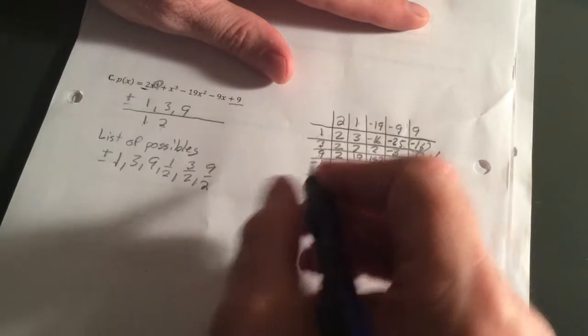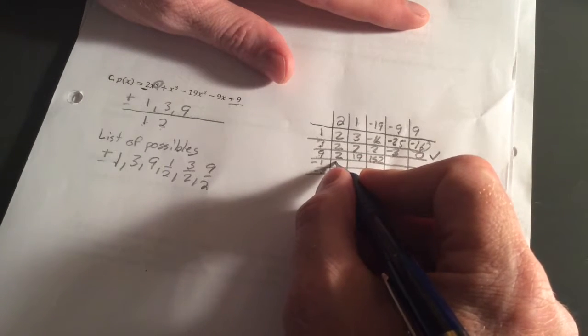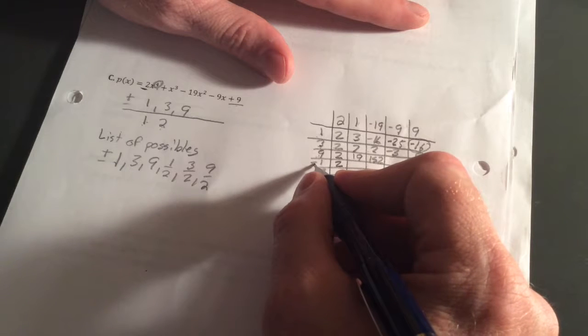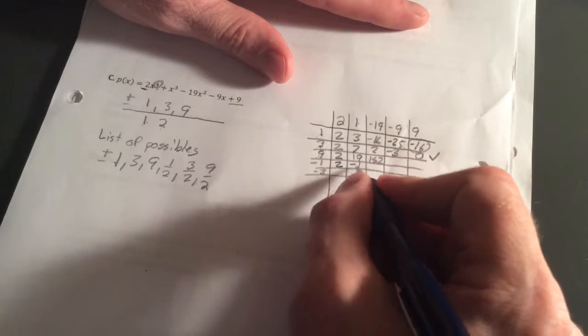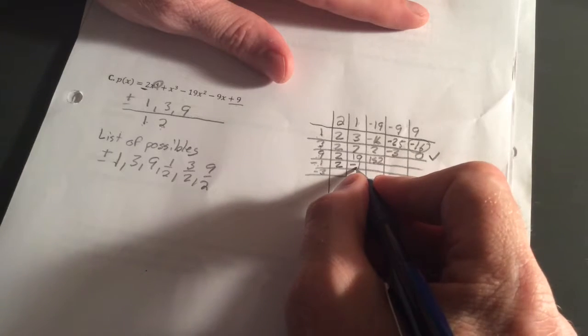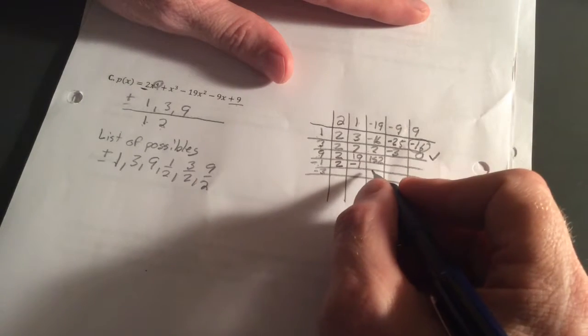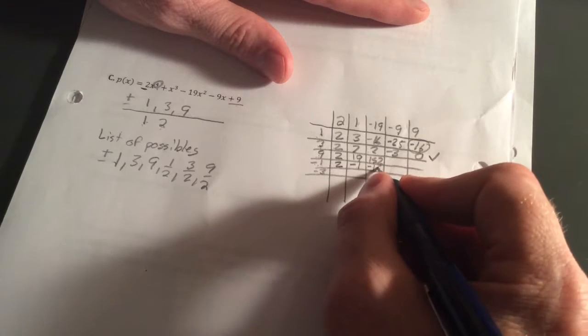So no one is too big. I'm going to skip down to this one and see how it goes. All right, I drop my 2. Negative 1 times 2 is negative 2, plus 1 is negative 1. Negative 1 times negative 1 is 1. Plus negative 19 is negative 18.